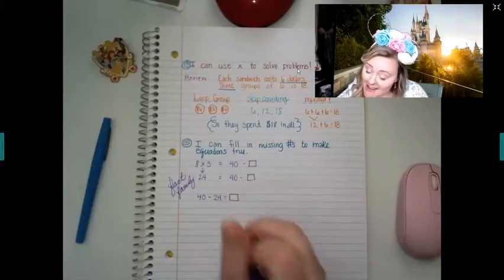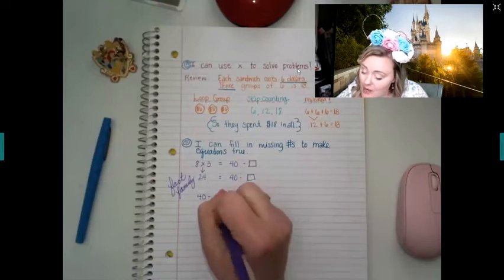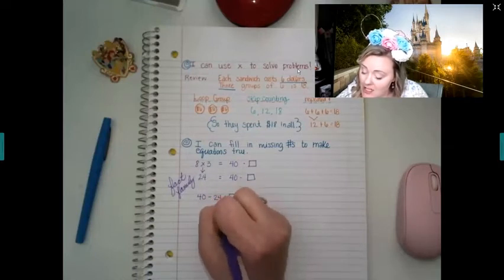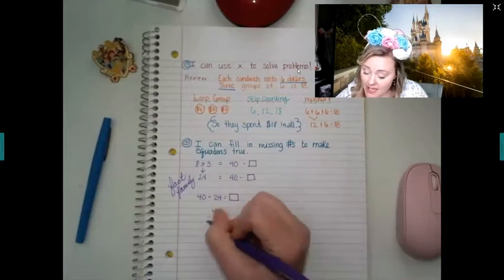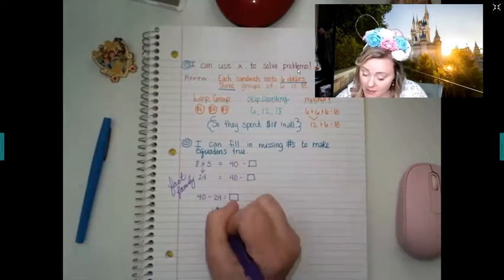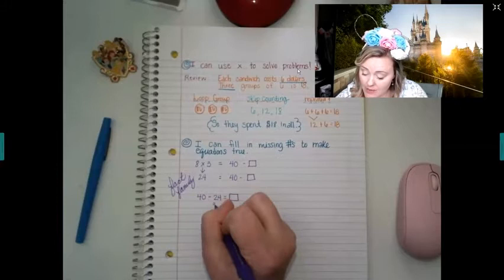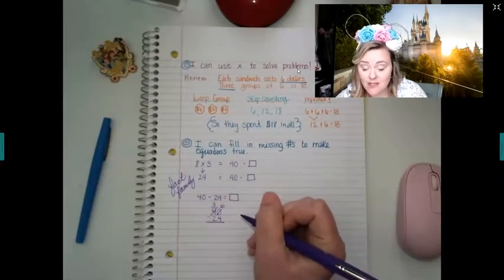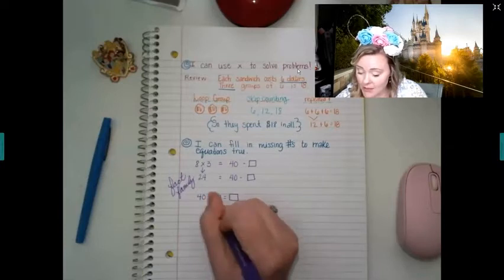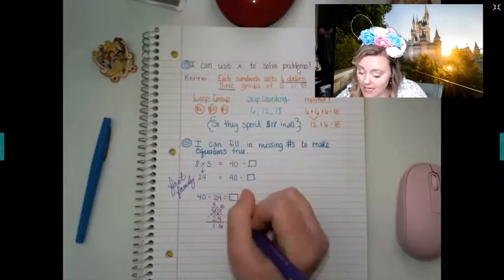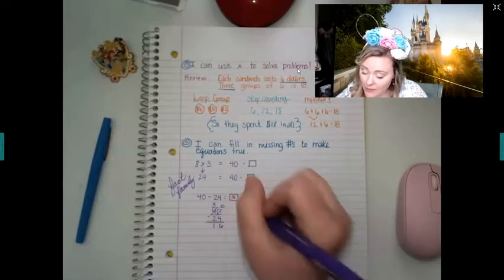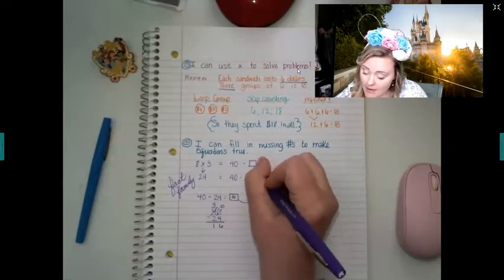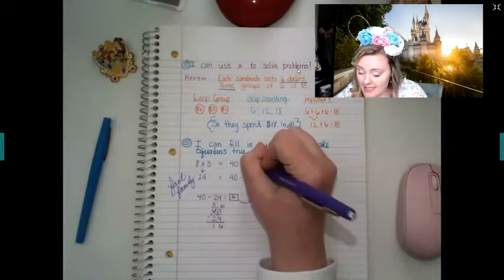Okay, so now that you're back, I'm going to show you the algorithm. 40 minus 24. Check your work. 0 cannot take away 4, so we must regroup. We change the 4 to 3 tens, and we give a total of 10 over here. Now 10 minus 4 is 6, and 3 minus 2 is 1. So our answer is 16. So if we go all the way back up, the missing number was 16.